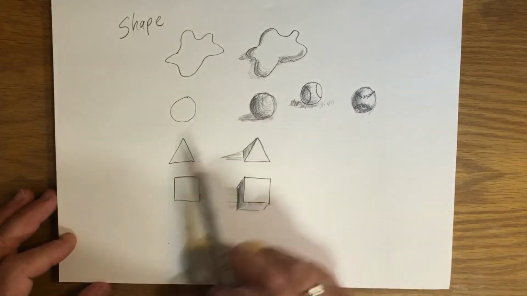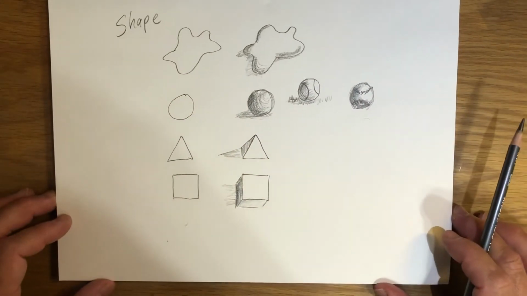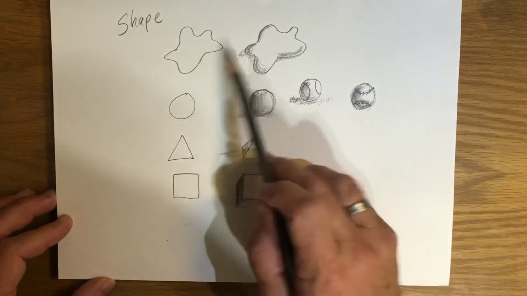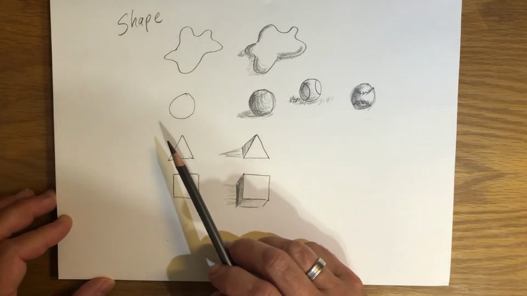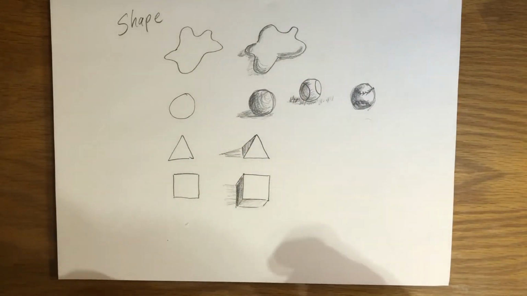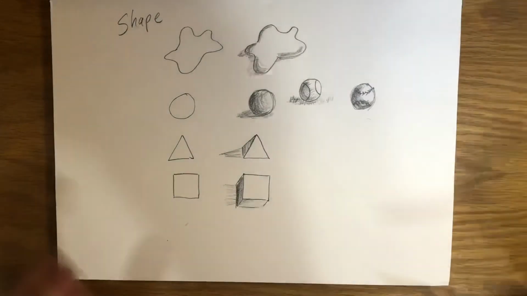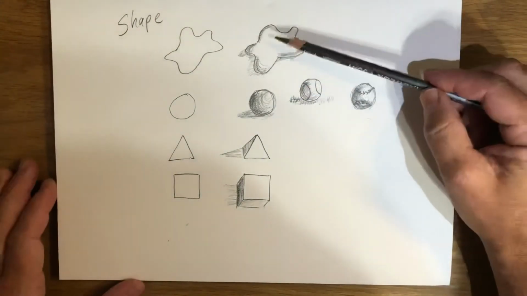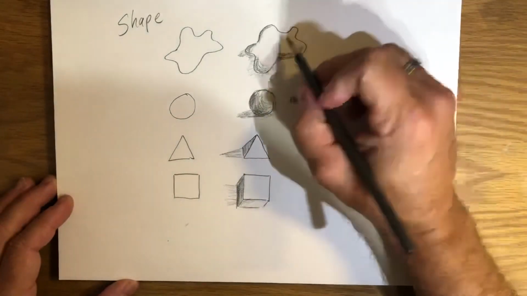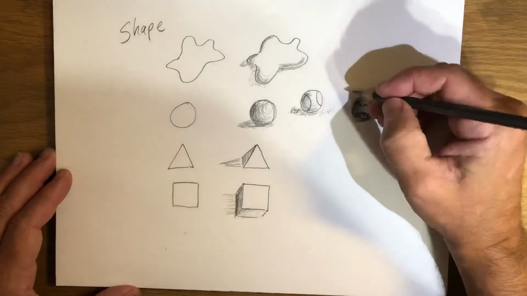So these shapes down here are called geometric shapes. They look like things you might see in math class. These up here are called organic shapes. They're more irregular and kind of blobby. Well, yeah, you can find these in nature, obviously. Another word for organic is biomorphic. It looks like something that's alive.